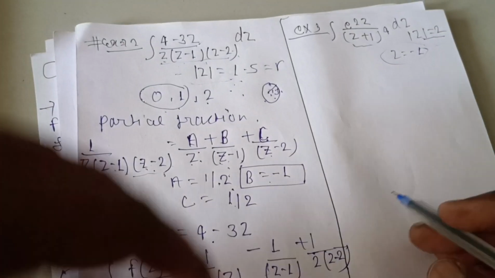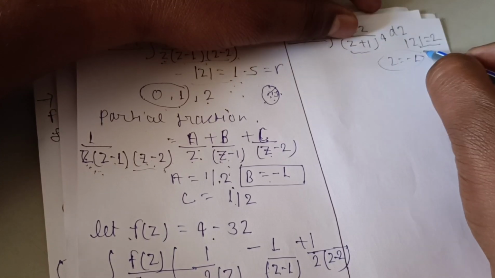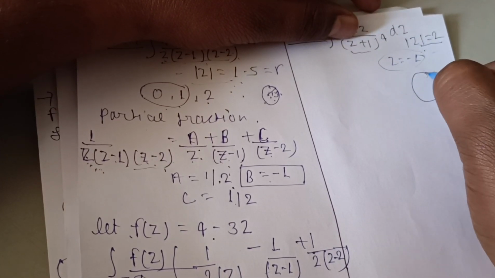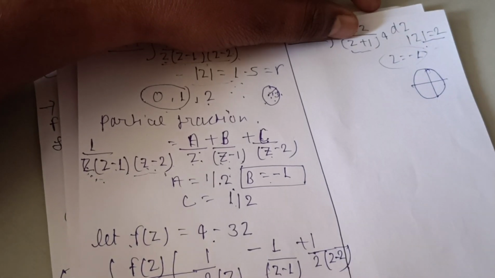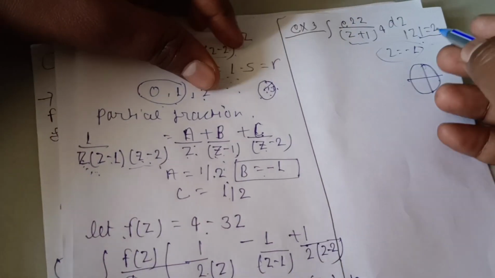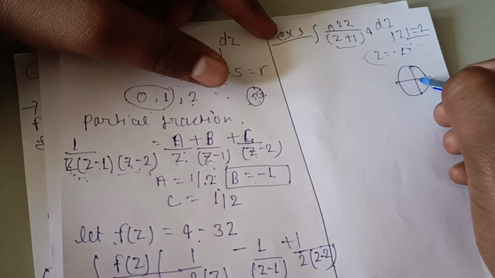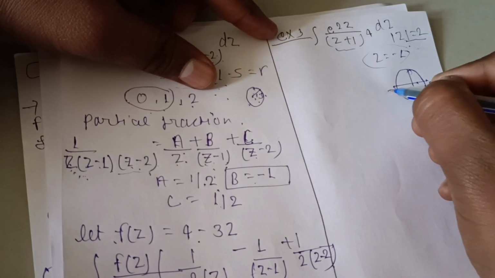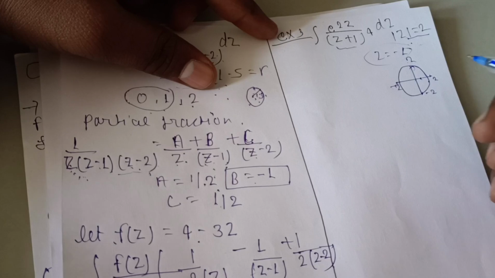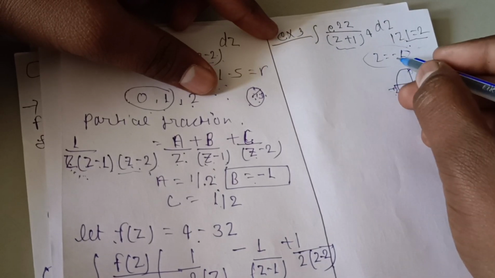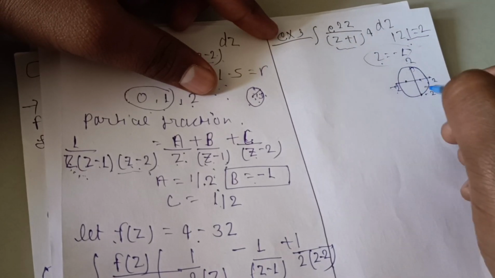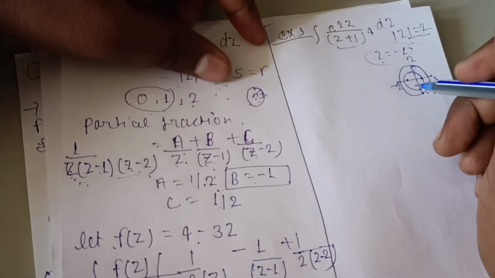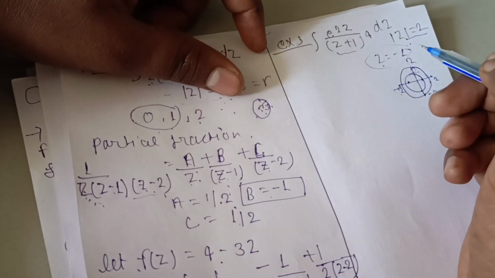Let me just discuss some more concepts. Here you have to remember that mod z is equal to 2 means the circle will be something like this. Suppose this is 1, this is 2, means minus 2 points also will be included, minus 2 and 2. It means z is equal to minus 1, this point will lie here or anywhere, inside the circle. That's why I was trying to explain this. So now what can we do?